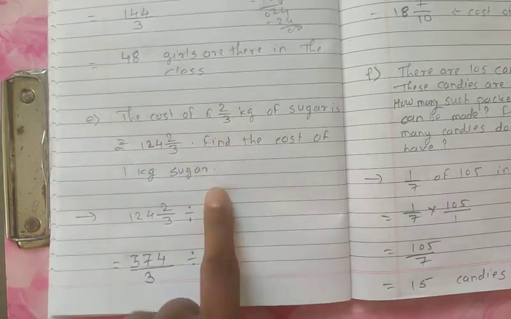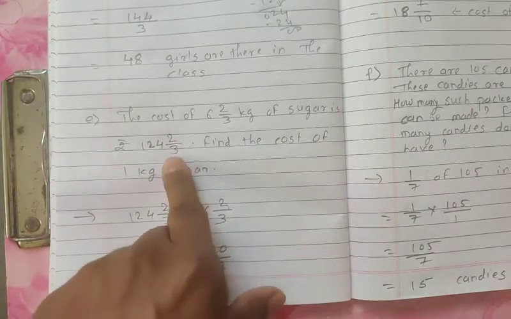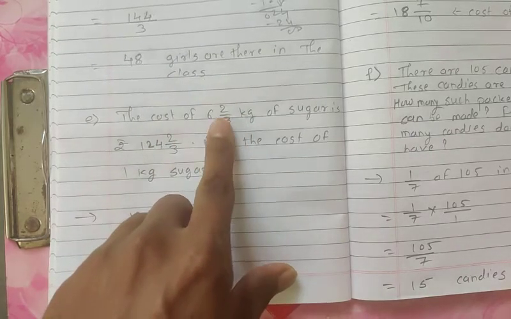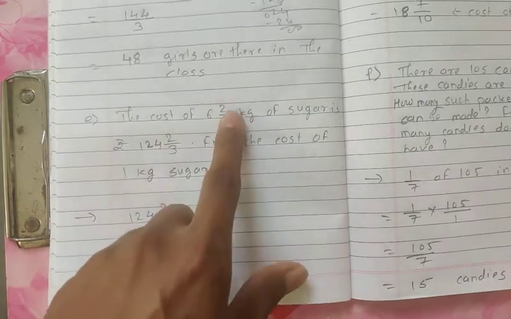Find the cost of 1 kg sugar. 6 kg सुगरची व्हॅल्यू एवढी आहे. आपल्याला 1 किलोची किंमत काढायची. जेव्हा जास्तीची किंमत दिलेली असते, ही कितीची प्राइस आहे?